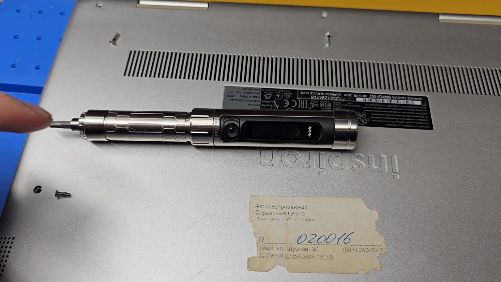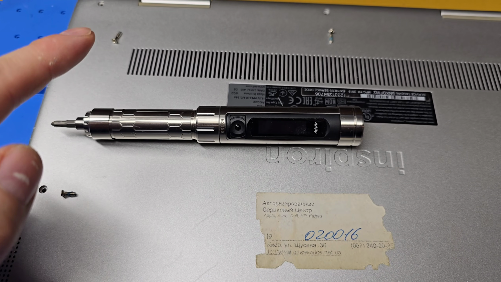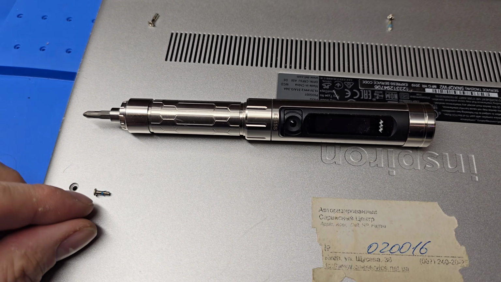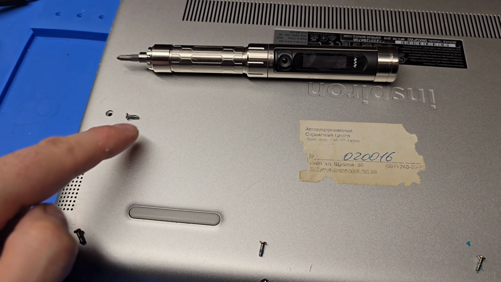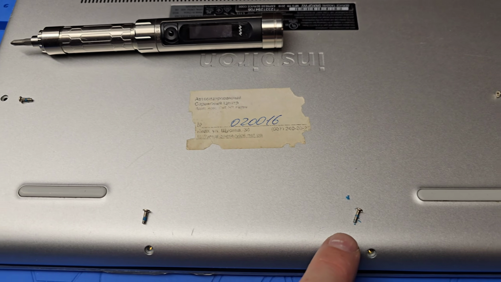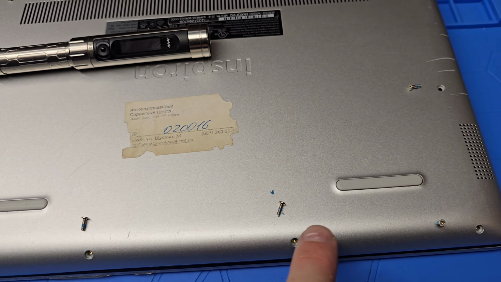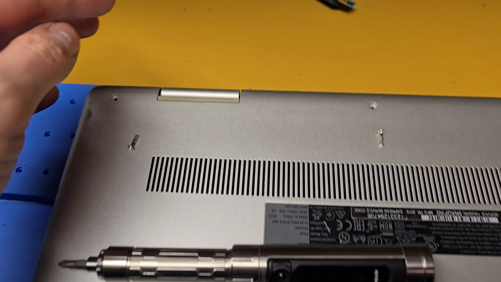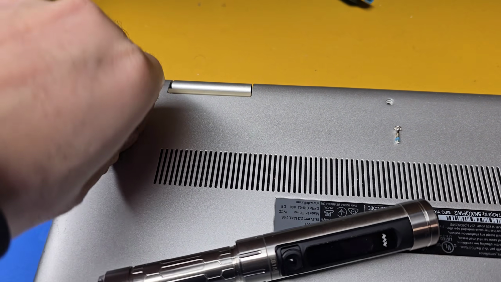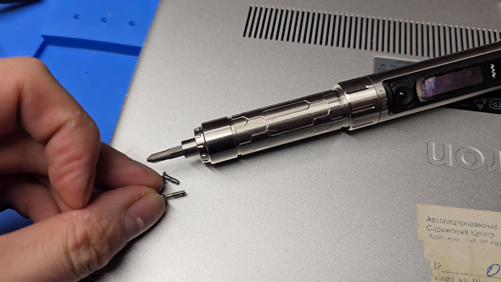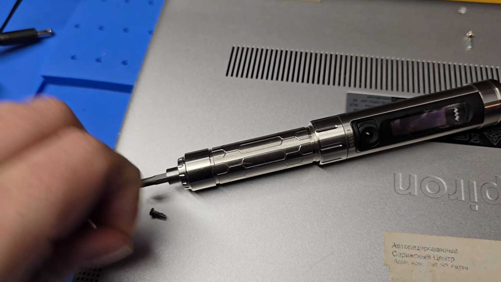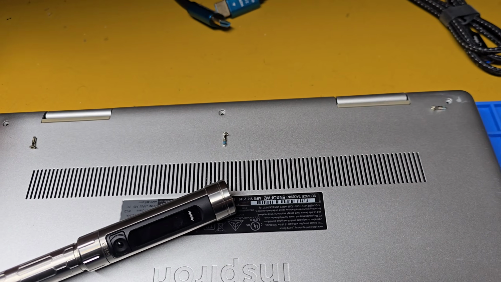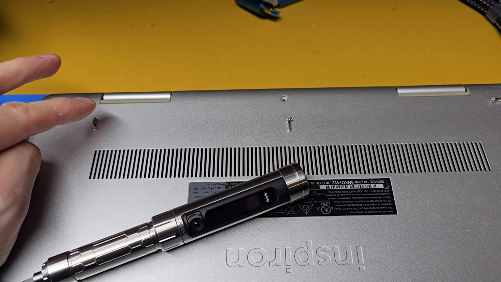One good bit of advice when taking laptops apart is just to take a note of the screws. As I've taken the screws out, I've just put them next to the holes so I can compare them, and all these ones are the same size, but these back ones are actually longer than the other ones, you can see. So I know now that these three holes at the back, they've all got the larger screws in there.